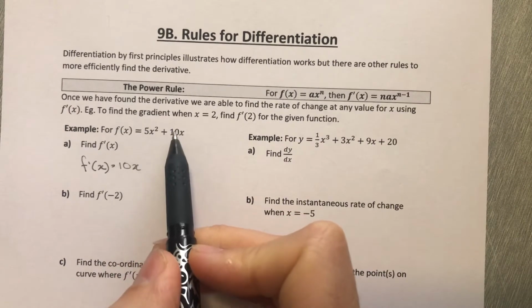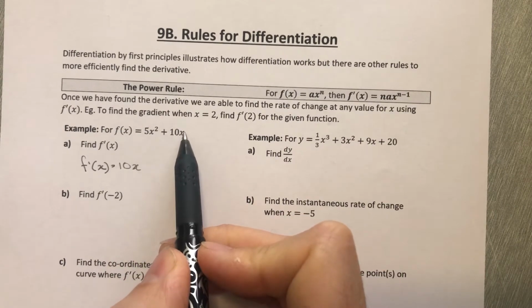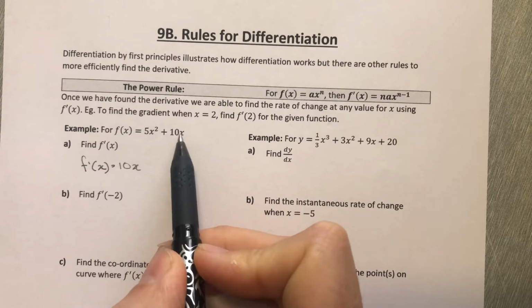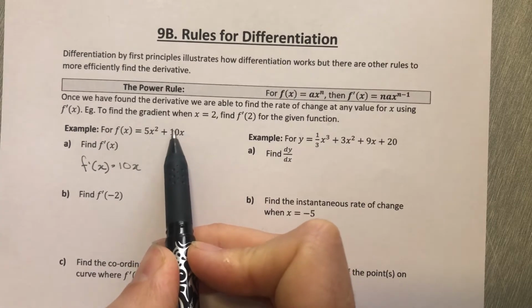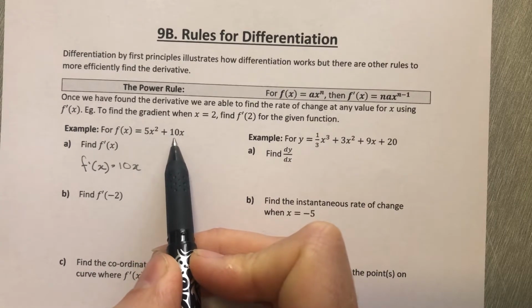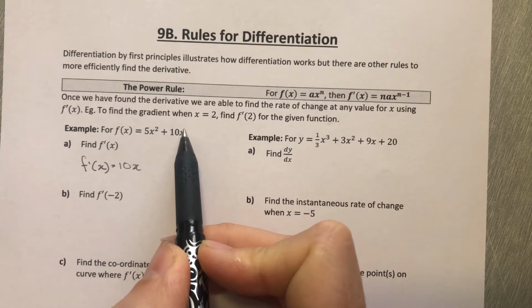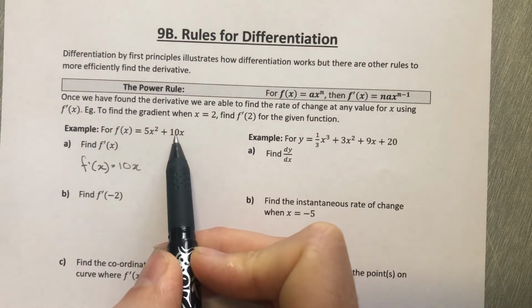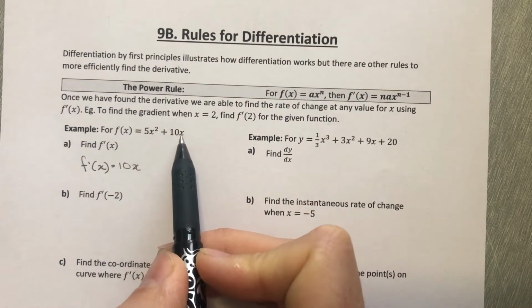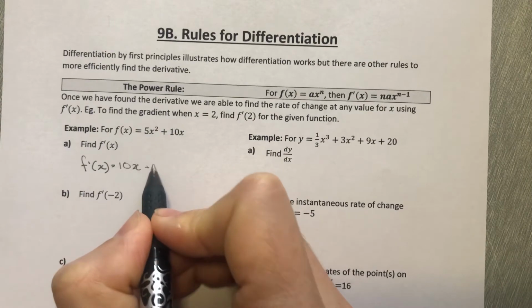Let's have a look at this one now. Now, the power of x here is 1, isn't it? So we're just going to do 1 times 10, which is 10. And then remember that power here, which is 1, has to go down 1. So it goes down to 0. Anything to the power of 0 is 1, sorry. So it's 10 times 1. So you're going to end up having 10.